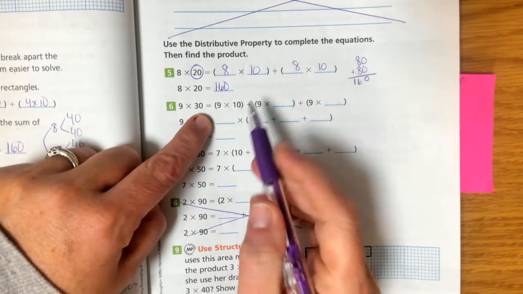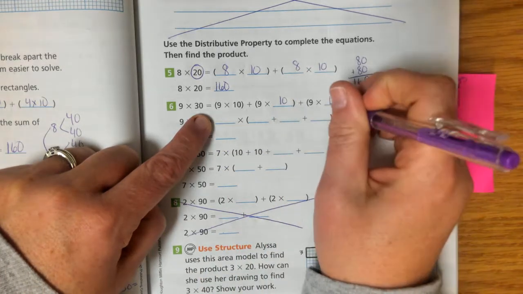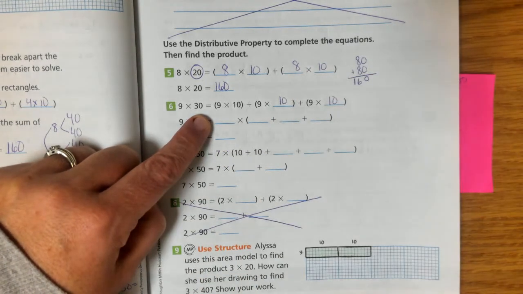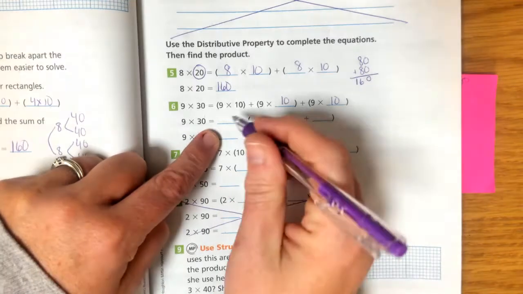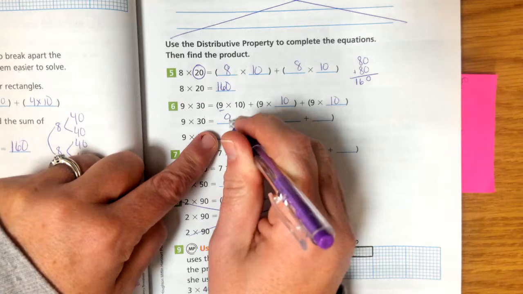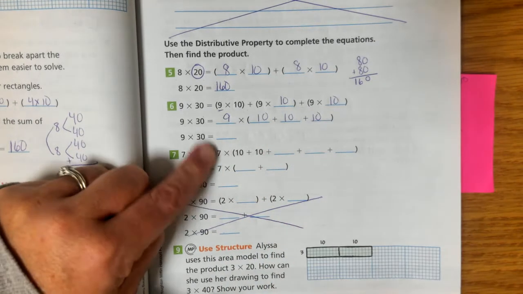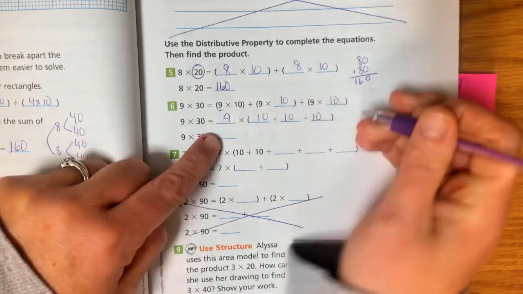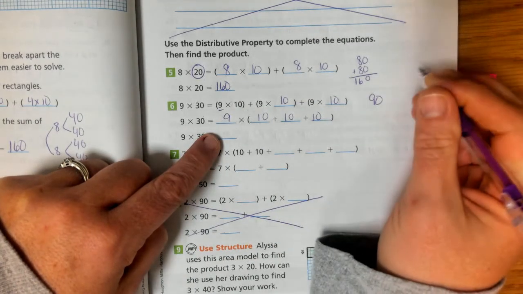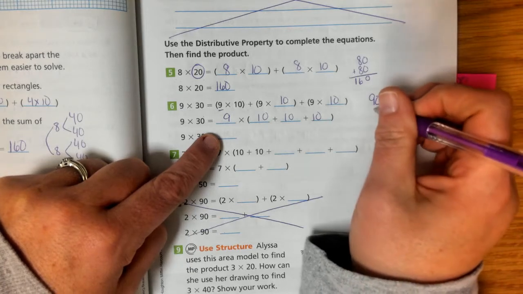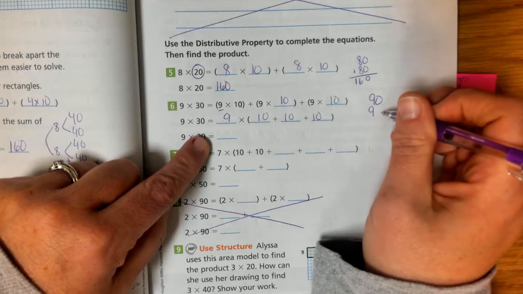9 times 30 equals, oh, they did one of them for us, 9 times 10, 9 times 10, 9 times 10. So we have 3 groups of 10. So 9 times 30 equals 9 times all of those 10s. I don't know why they wrote it backwards, but okay. So 9 times 10 equals 90. If you count by 10s 9 times, you get 90. And we need 3 of them, right?